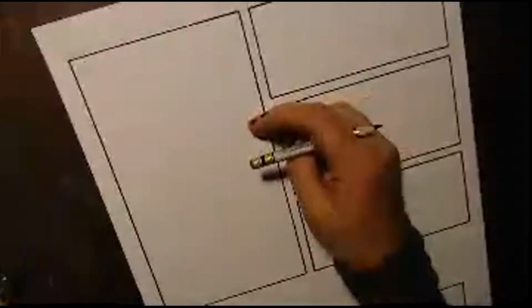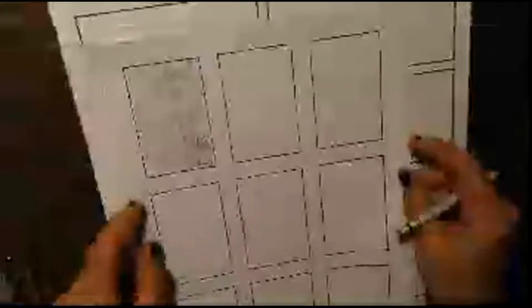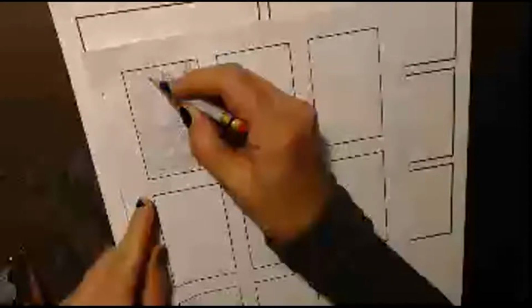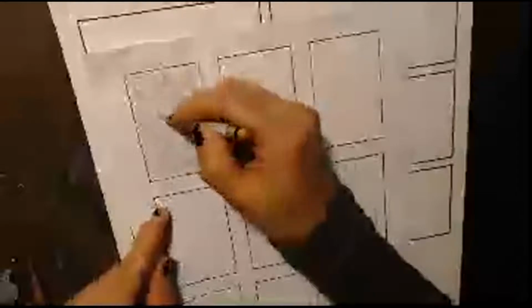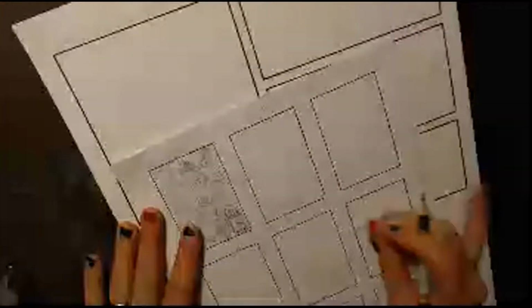All right, I have all my panel borders, and now I have to start drawing. So I'm going to start with this first panel here. I figure out where my word balloons go because I do have my little script. I have my script, and I mark in the thumbnail stage where I think those word balloons are going to go, so that I'm sure to leave room for them in the drawing, which doesn't always work 100%, but I try.